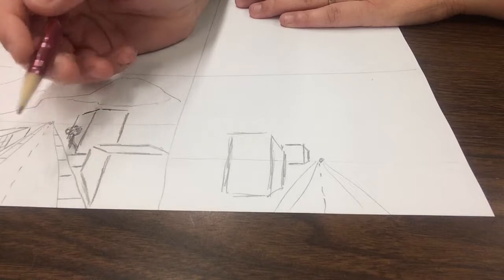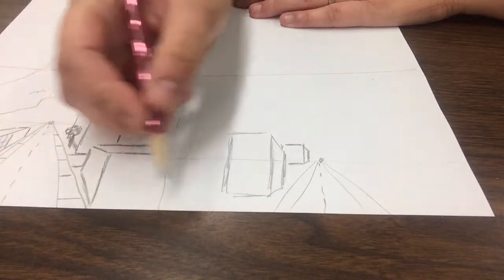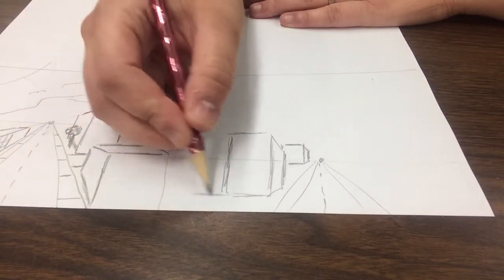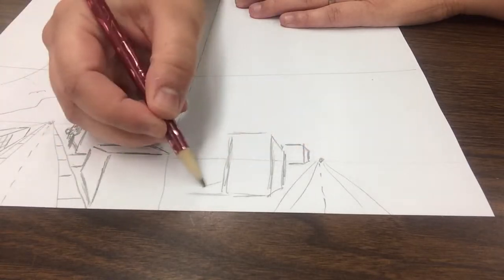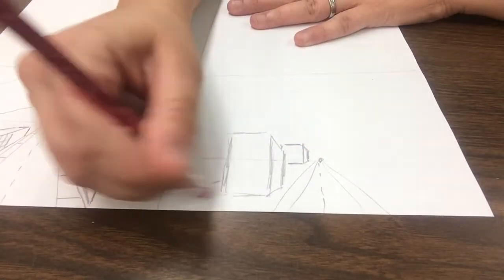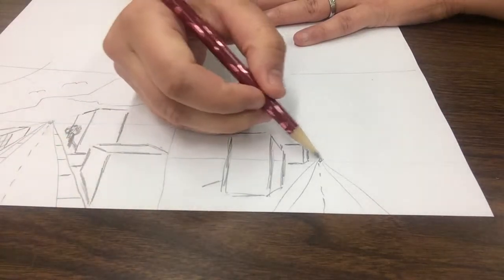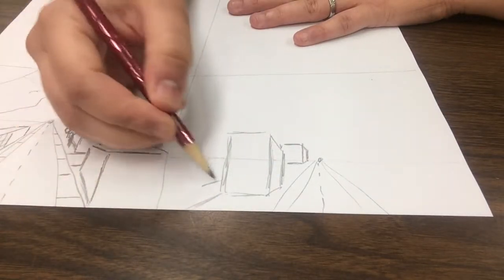Alright, say I want to do a parking lot to the side of the building here. It's going to go to your vanishing point.